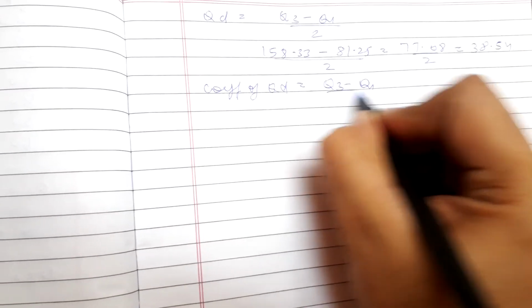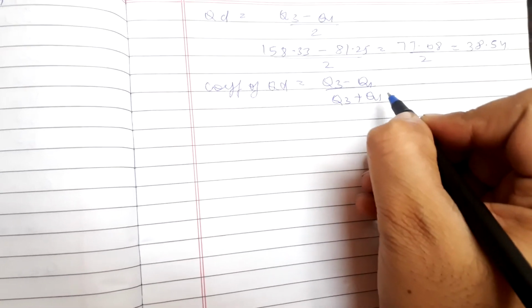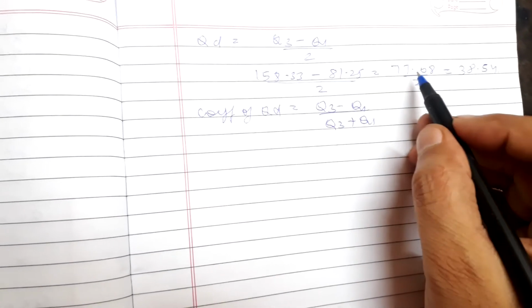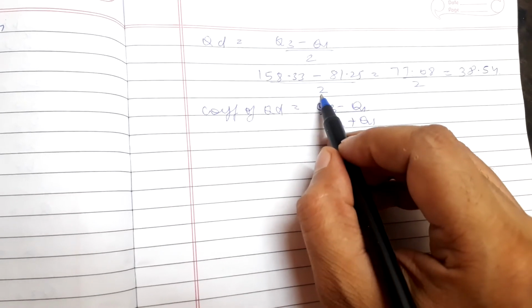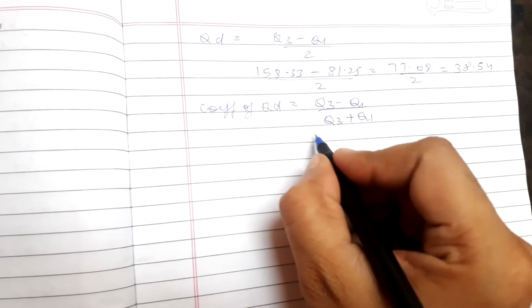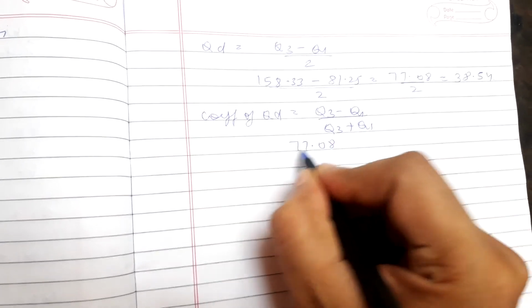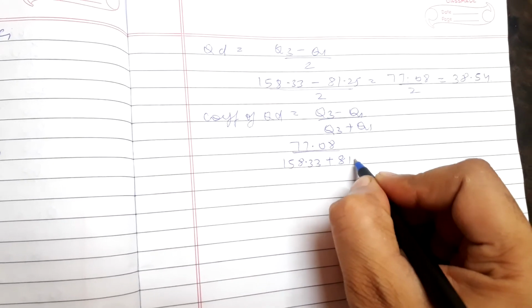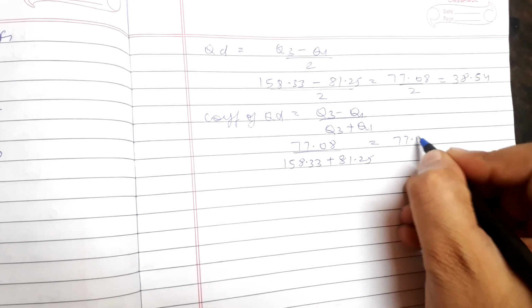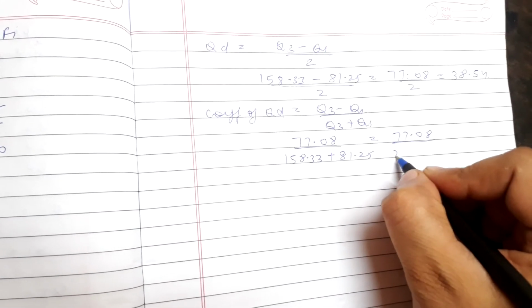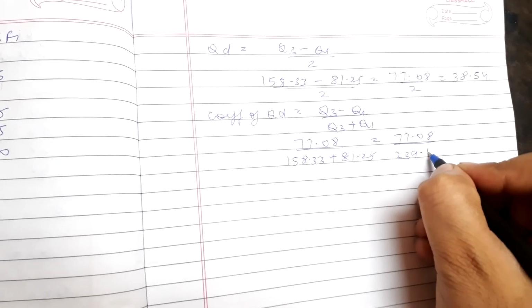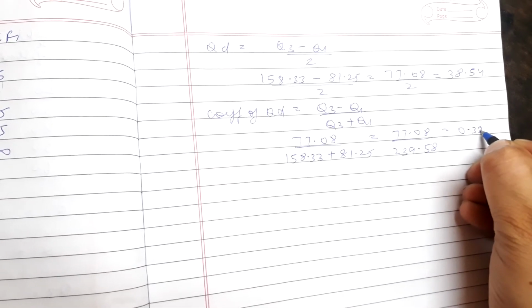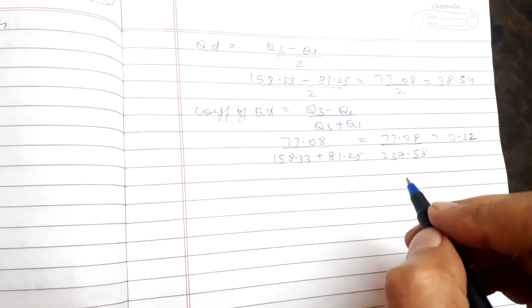The coefficient of quartile deviation is equal to (Q3 minus Q1) upon (Q3 plus Q1). For Q3 minus Q1, don't take this value, take this value, because (Q3 minus Q1) divided by 2 is this. So Q3 minus Q1 is 77.08 upon Q3, 158.33, plus Q1, 81.25. Calculating this, we get the coefficient as 0.32.